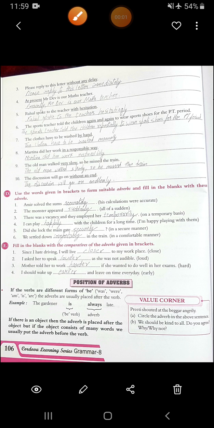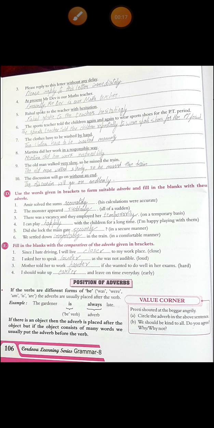Hello class 8. This is the continuation of your chapter number 14, that is adverbs and degrees of comparison in your grammar books. In the last video, we have seen the definition of adverbs and we have seen the kinds of adverbs. We have done exercises till F and we have seen how to form adverbs from adjectives. These are the things that we have already done in the last video.